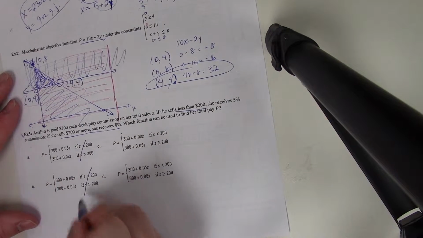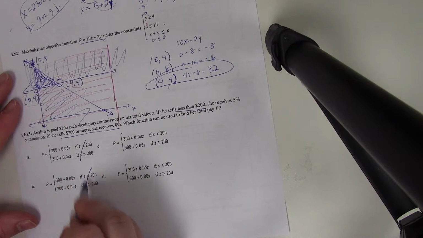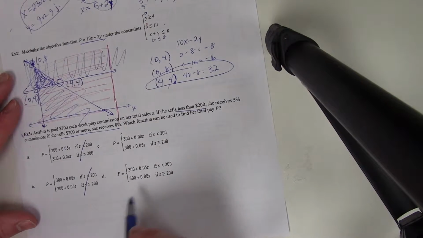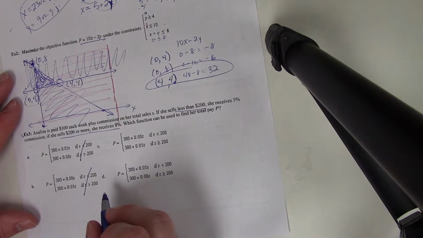Okay, so or more means it can be equal to it or more, which means that can't be it and that can't be it right off the bat, because I don't have any less than or greater than or equal to signs. Then it's just a matter of putting it together.